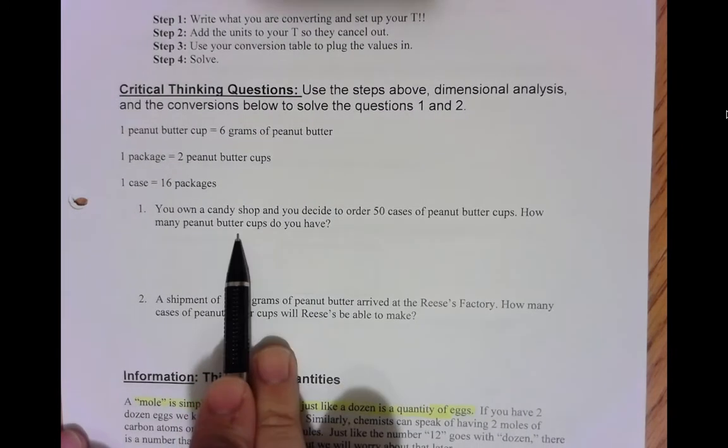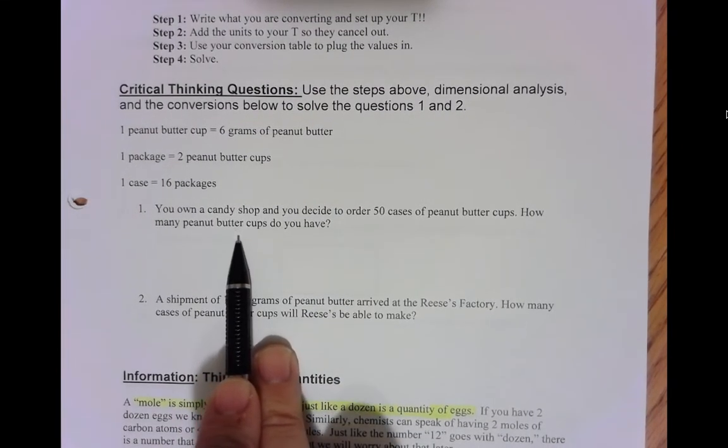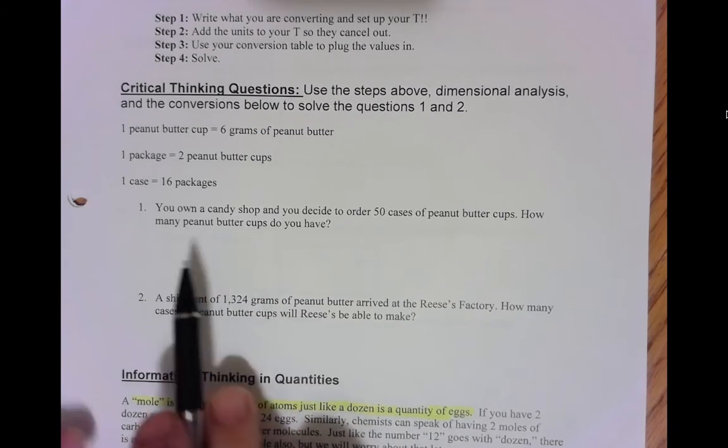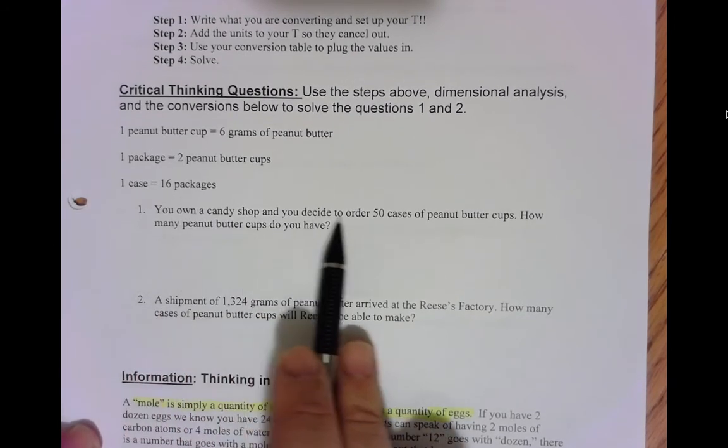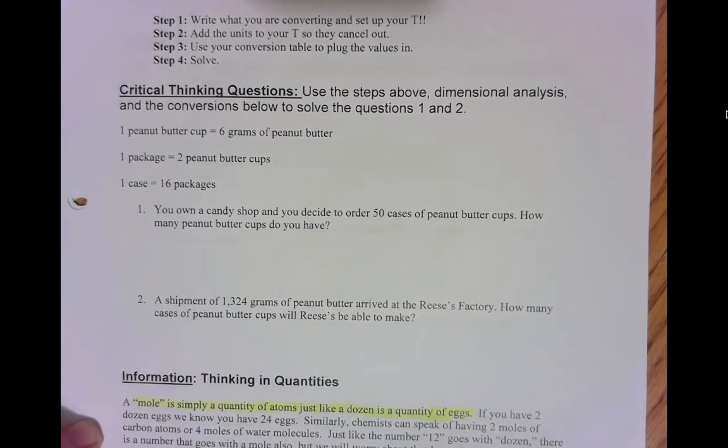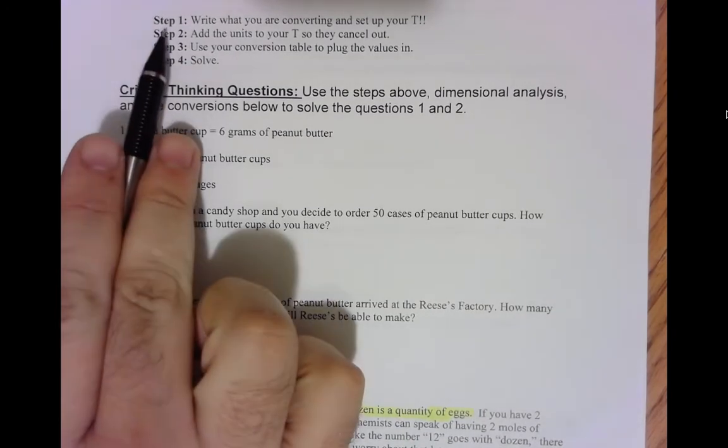However, I will take the time and solve the first question. So this is one of the questions that was written by one of you guys from your poster project. So it tells you you own a candy shop and you decide to take 50 cases of peanut butter cups. How many peanut butter cups do you have? So we can look at our dimensional analysis steps.